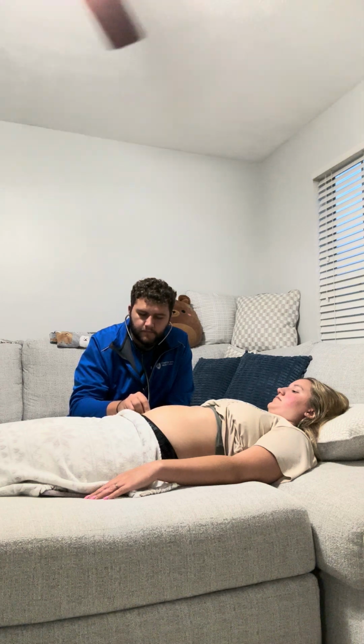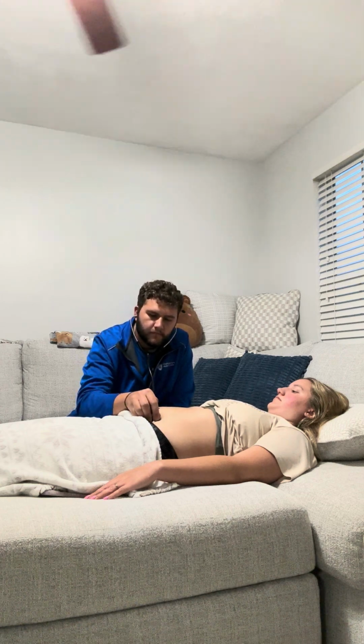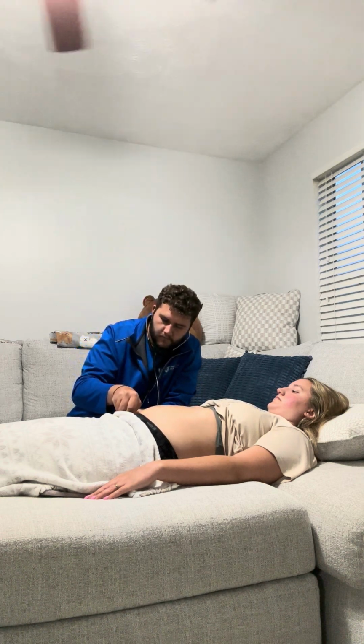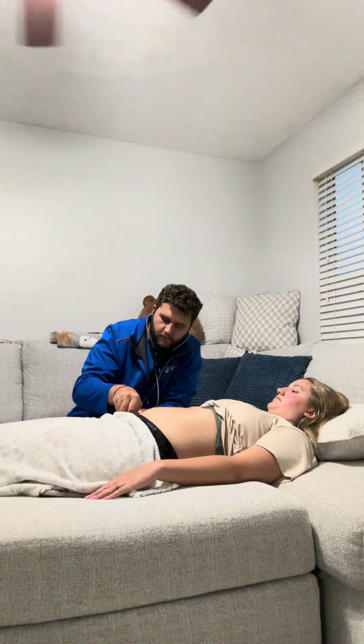And the iliac. And then the femoral. No bruits heard over any locations, no abnormalities.